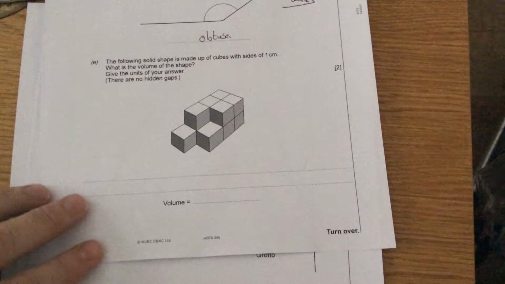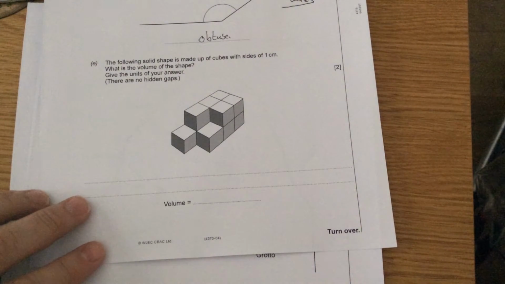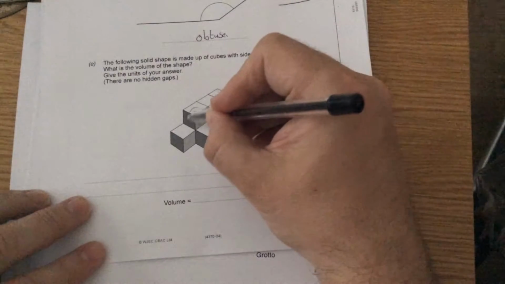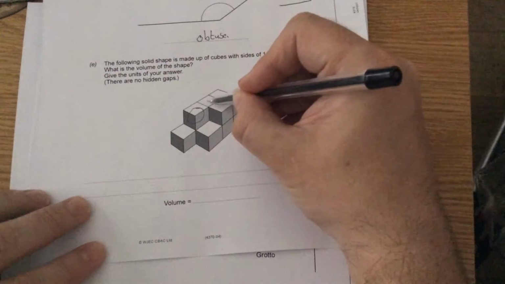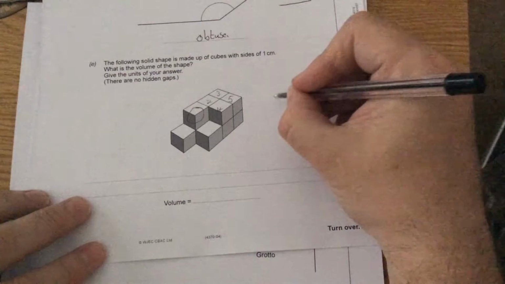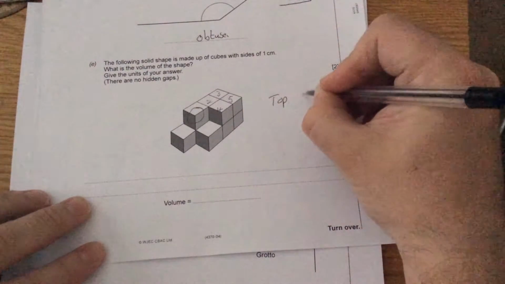When you're finding the volume of a shape, you're counting how many cubes you can see. There are no hidden gaps on this one. So if I was counting the top, I've got 1, 2, 3, 4, 5. So I got on my top layer, I got 5.